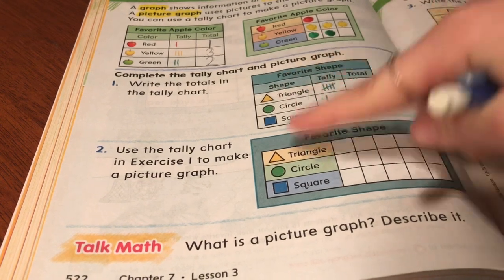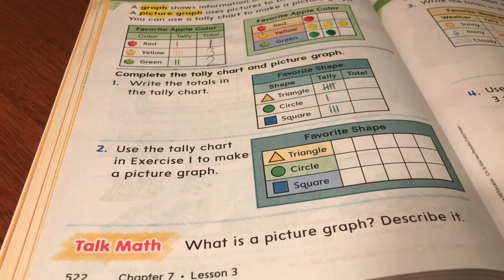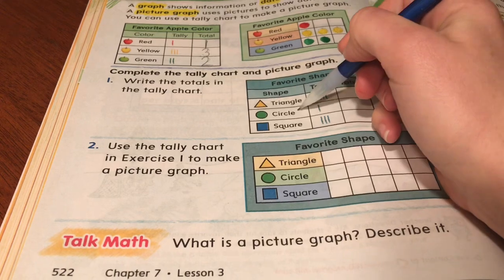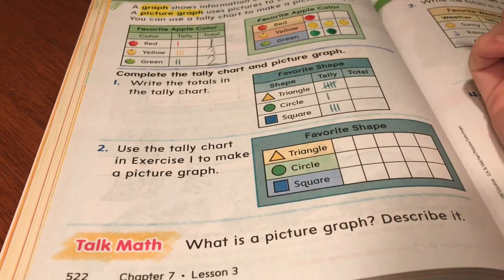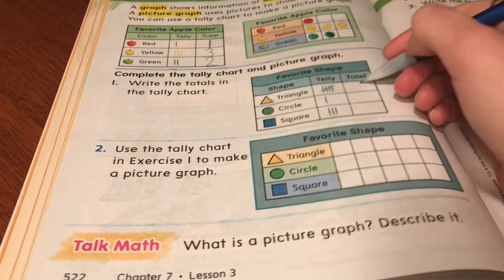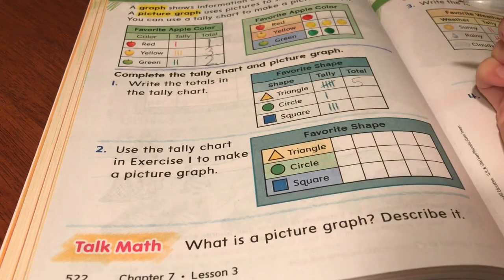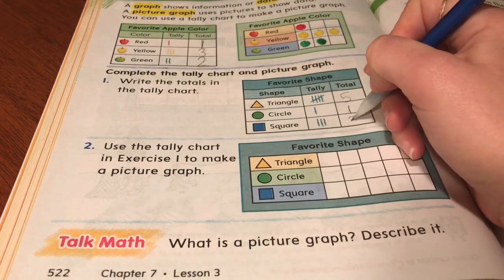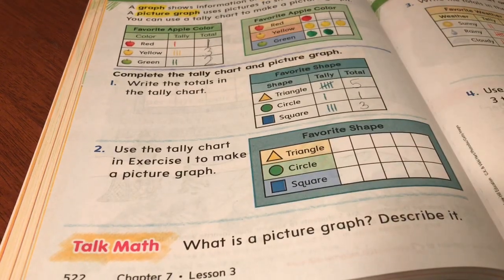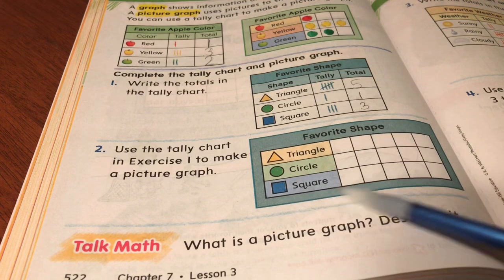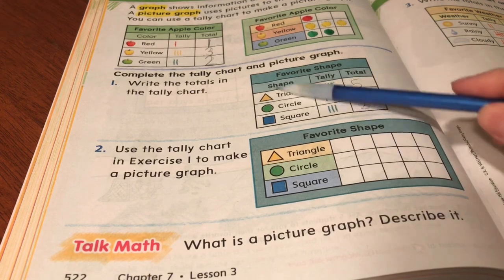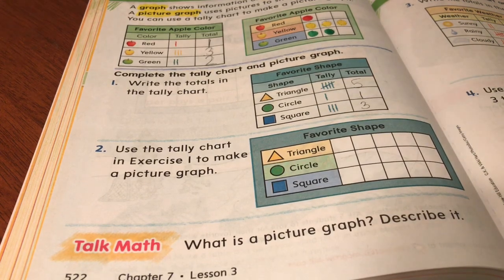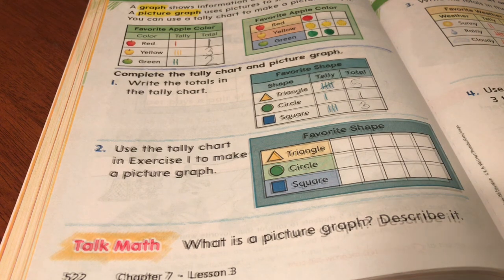We're going to do the same thing down here. We have a tally chart, and we're going to turn it into a picture graph. This time it looks like people took a survey to figure out their favorite shapes between a triangle, a circle, and a square. So 5 people voted for a triangle. 1 person voted for a circle. And 3 people voted for a square. Take a minute to fill out this picture graph using the data in this tally chart. So hit pause until you have filled in your picture graph. Remember to just do simple little drawings.